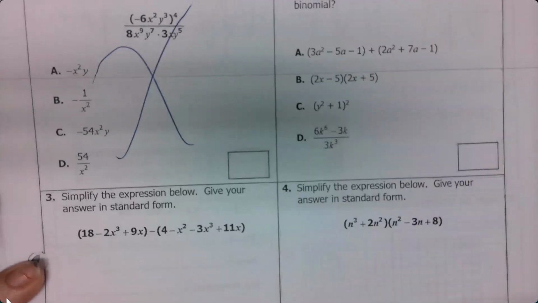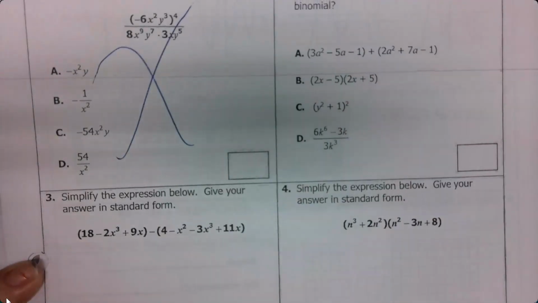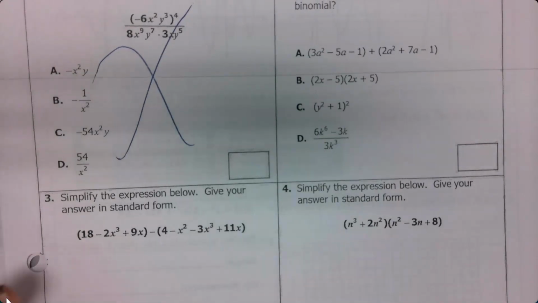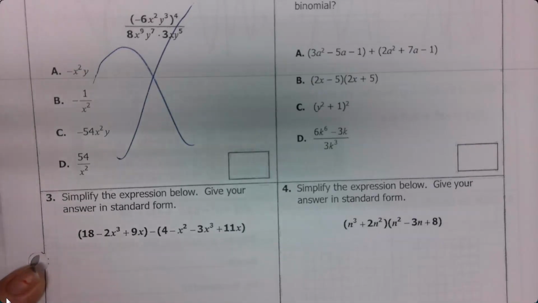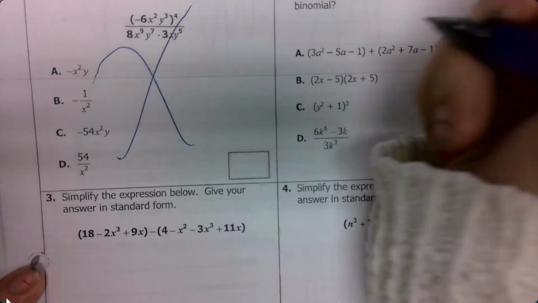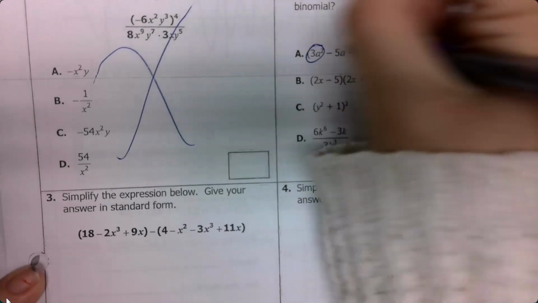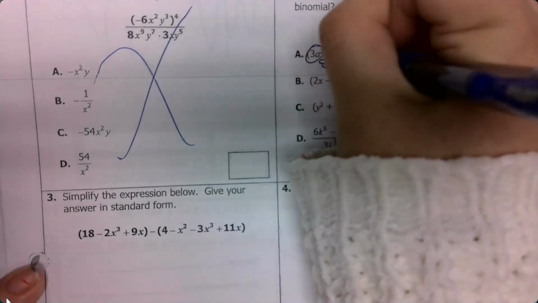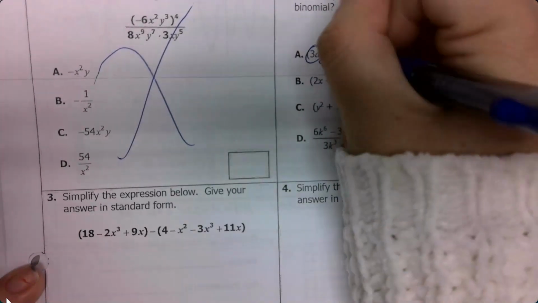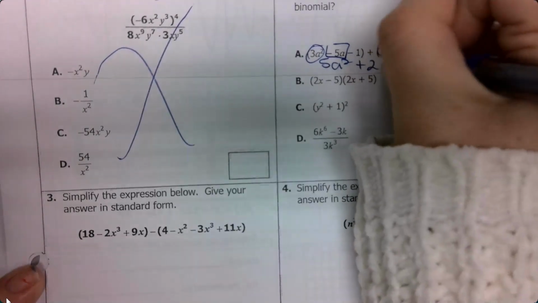Number 2 wants me to simplify this to a quadratic expression, or see which one simplifies. I have to do the math and see if I only get 2 terms. On this first one, if I combine, I get 5a squared plus 2a.